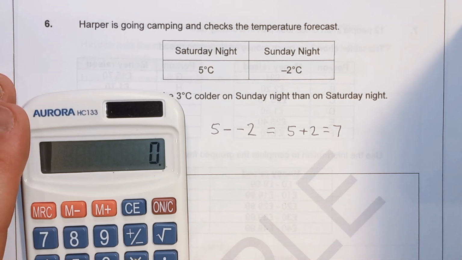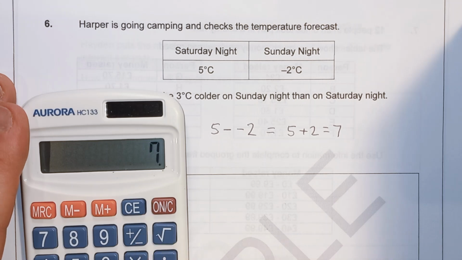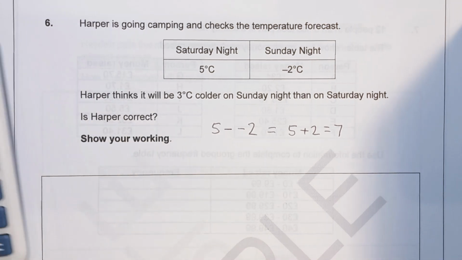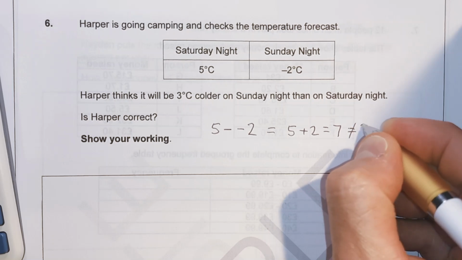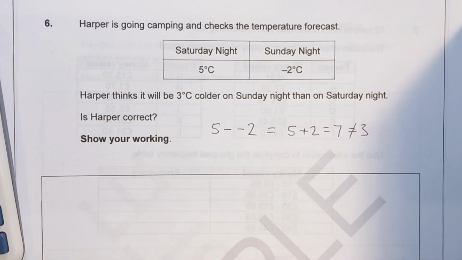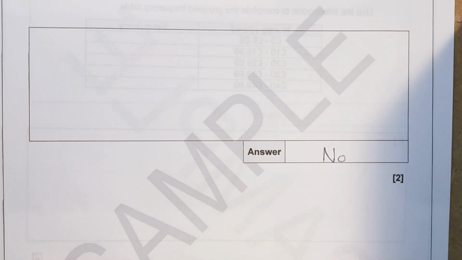you can say, well, 5 minus, and then the way we do it on the calculator is we have to do 2 minus. So 5 minus minus 2, and that still gives us 7. Okay. Well, 7 is not equal to 3. So is Harper correct? No, not this time.